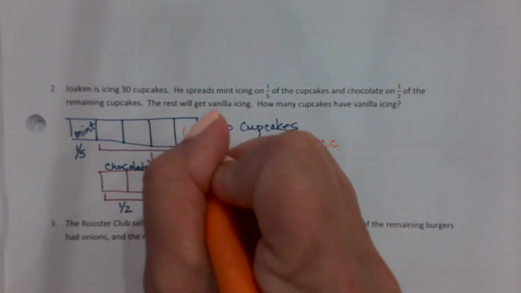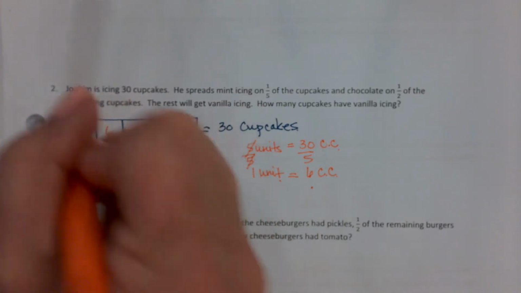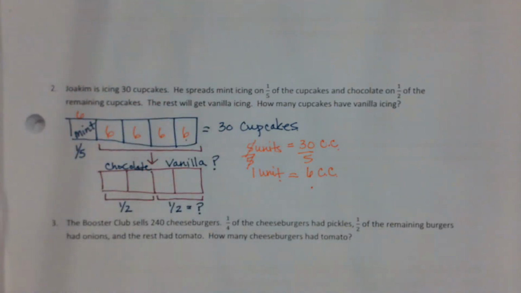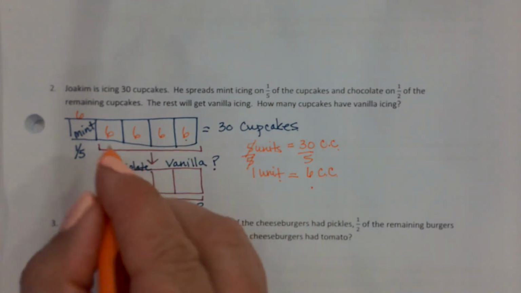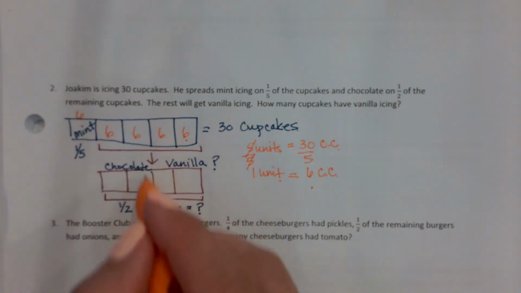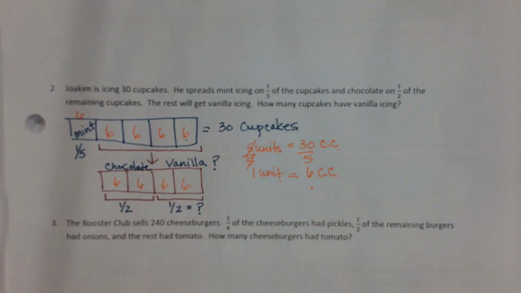That means there's 6 here, 6 here, 6 here, 6 here, and 6 here, right? So going back down here, we have 6, 6, 6, 6, right? So go ahead and label that on your tape diagram.